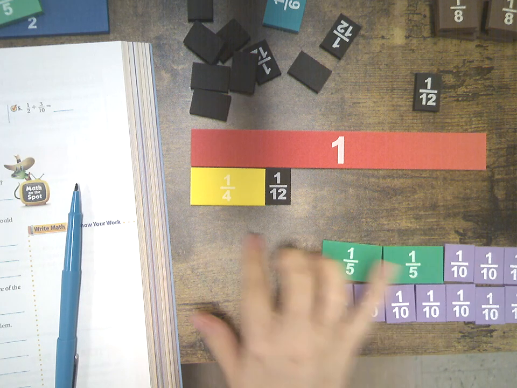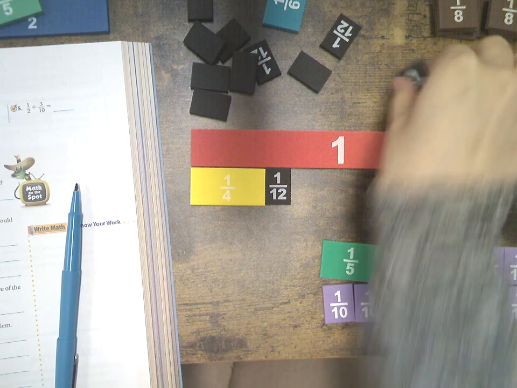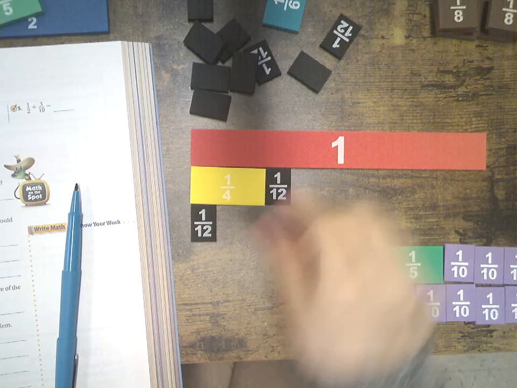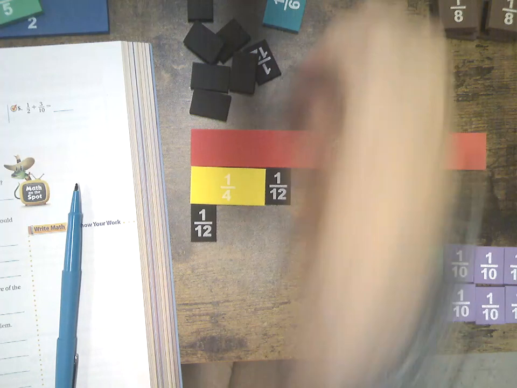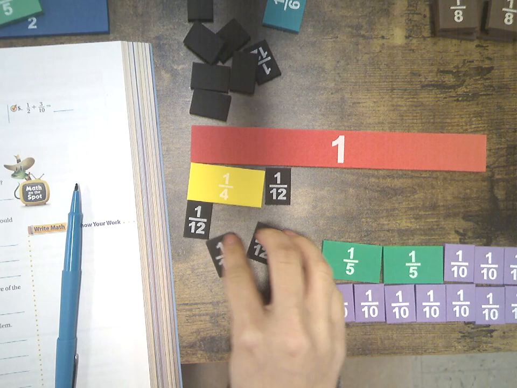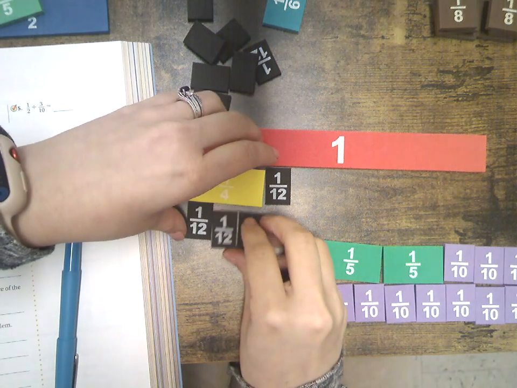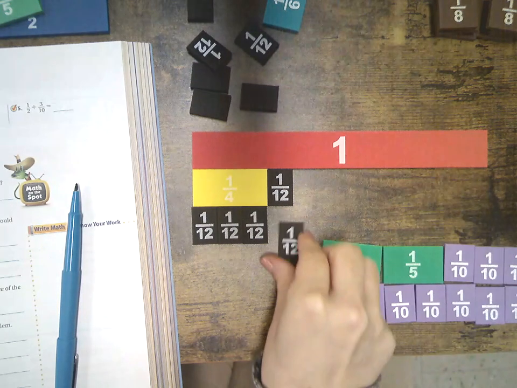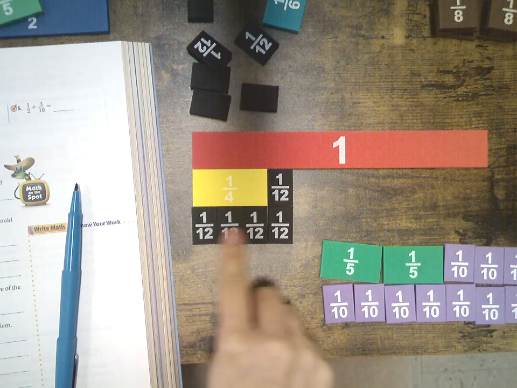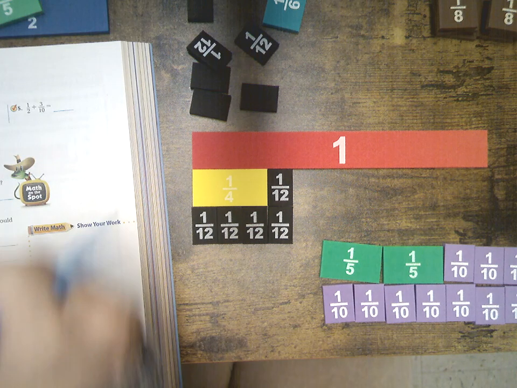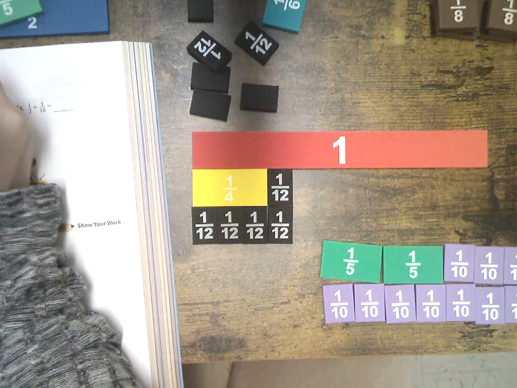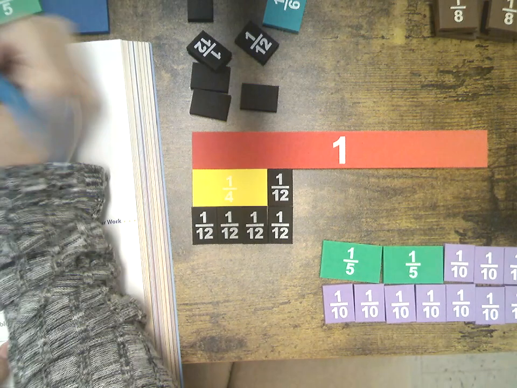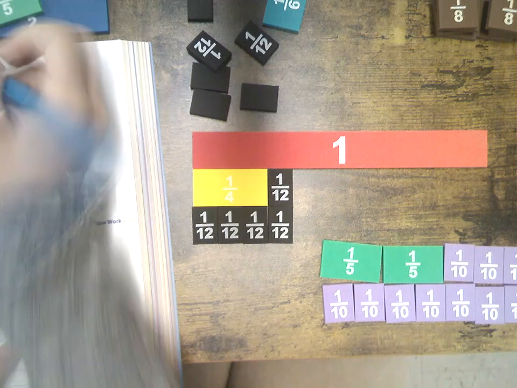So I remember that there are 3 twelfths that go into 1/4. If I add them together, I get 3 plus 1. So I have 3 twelfths plus 1/12, which gives me 4/12.